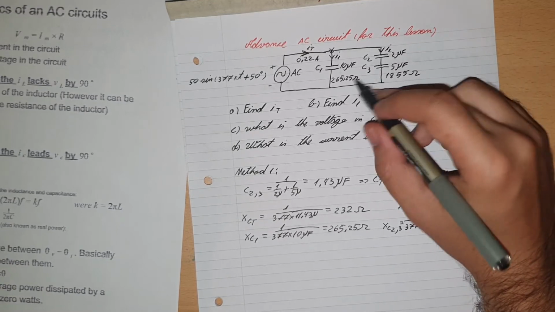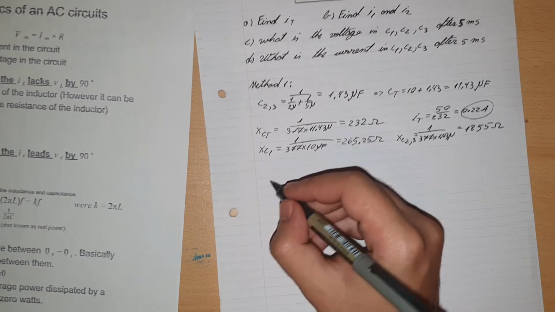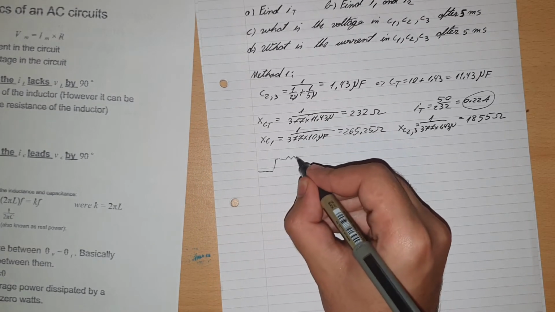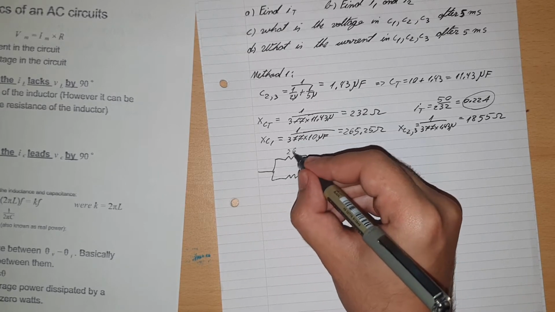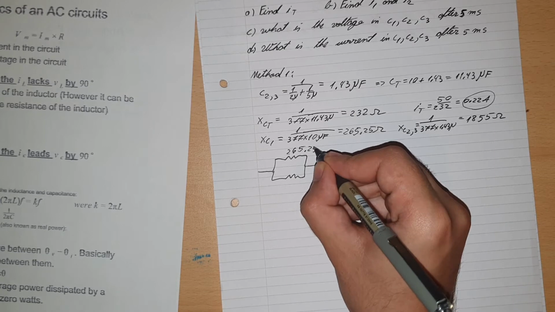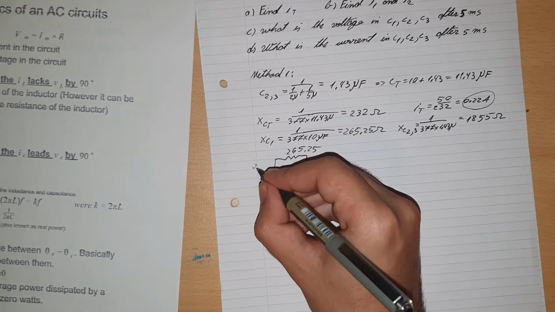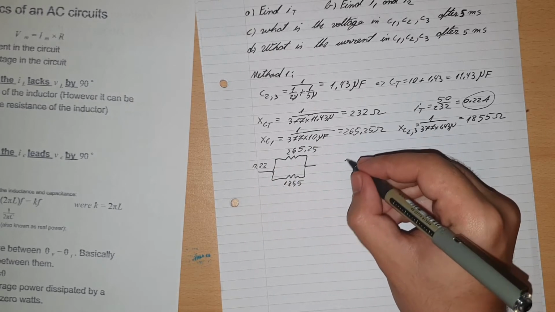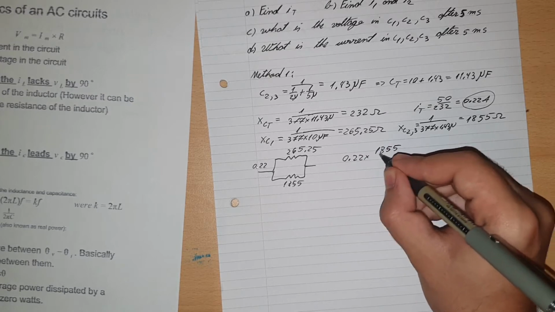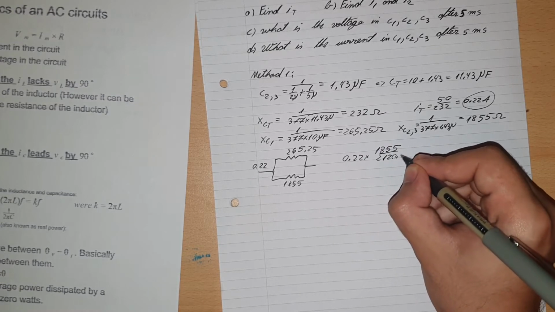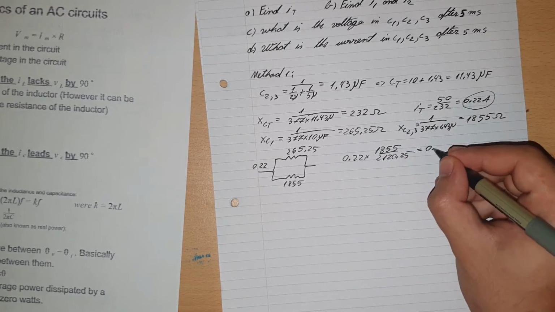Now we can apply the resistance formulas that we know, like one of my favorites, which is basically drawing this small circuit here that has one value at the top, 265.25, and one value at the bottom, 1855, and coming in is a current of 0.22, and it will be 0.22 times 1855 over 2120.25, which is the resistances added together, and that will be equal to 0.19.